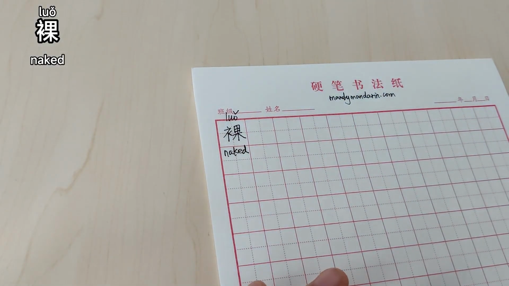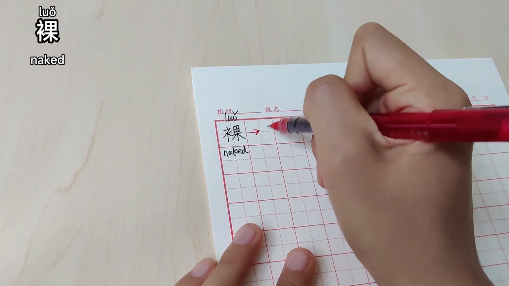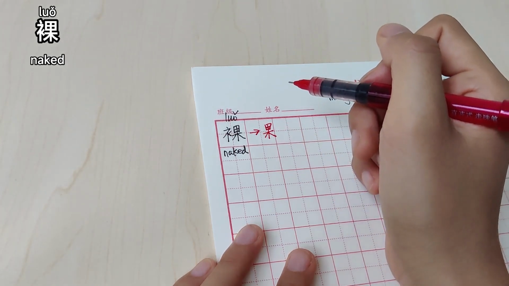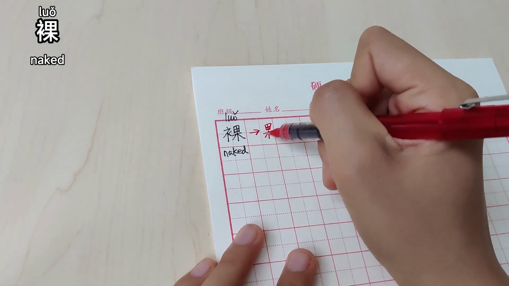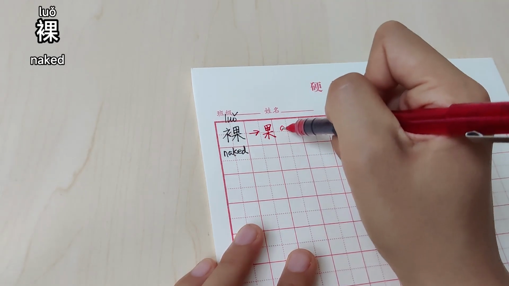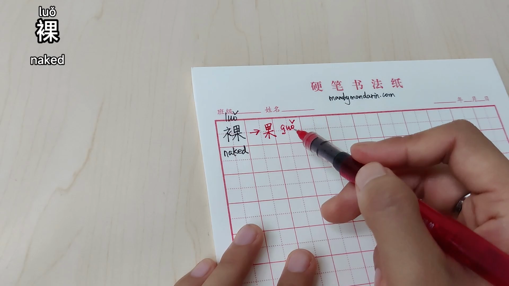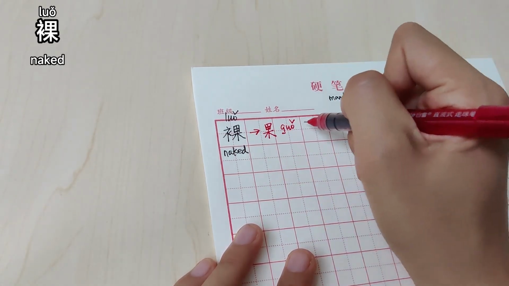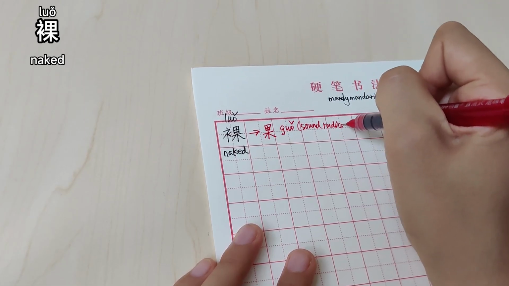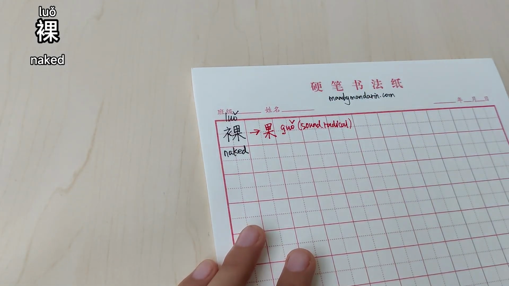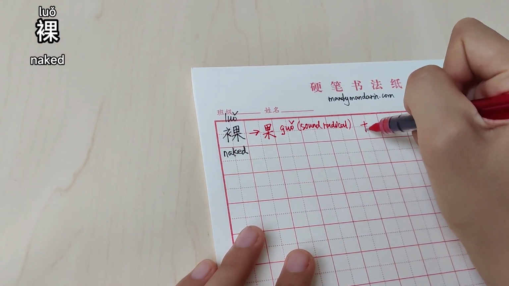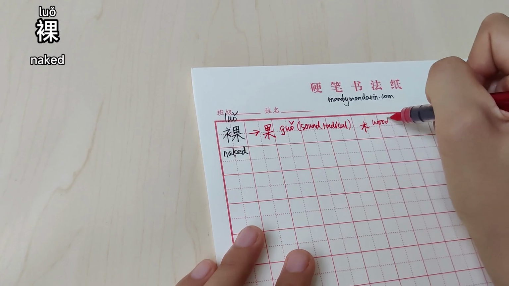Okay, so let's take a look at the right side of it. This one. I hope you still remember it. We have a wood radical right here, right? This is 果. 果, 裸. So obviously it serves as a sound radical here. And maybe some of you would remember I've talked about it in the wood radical video.